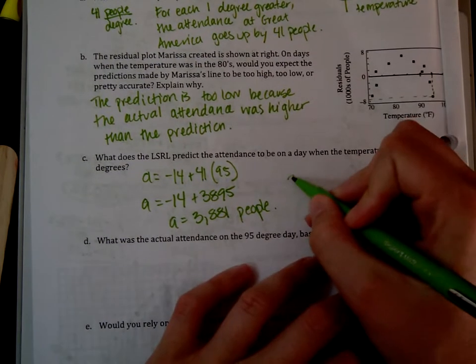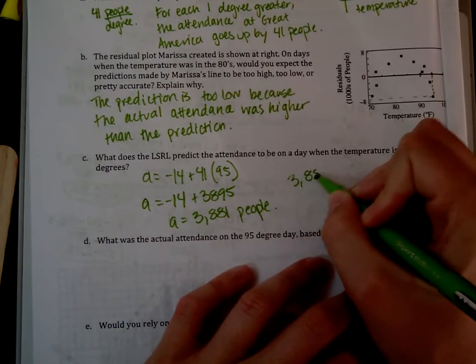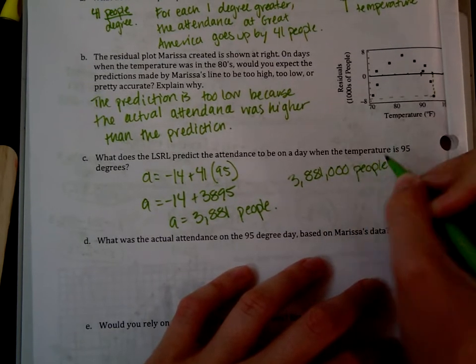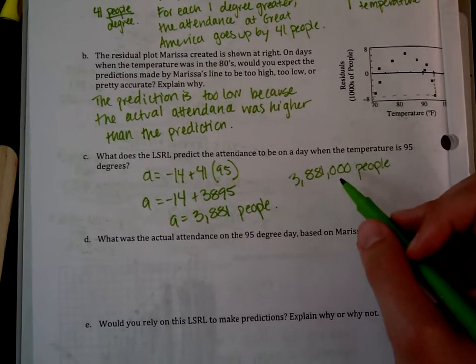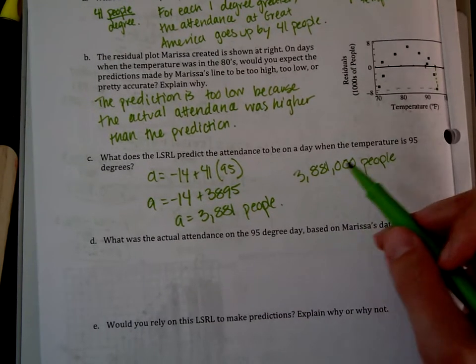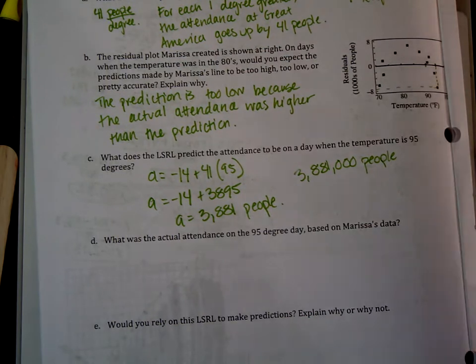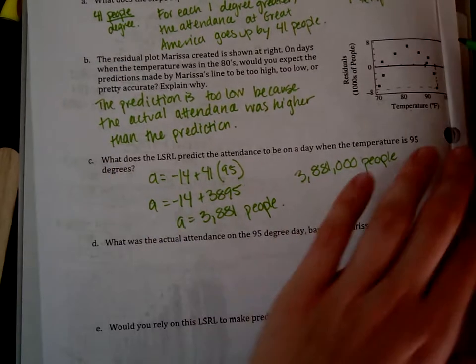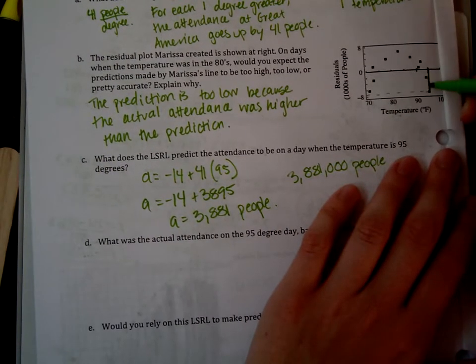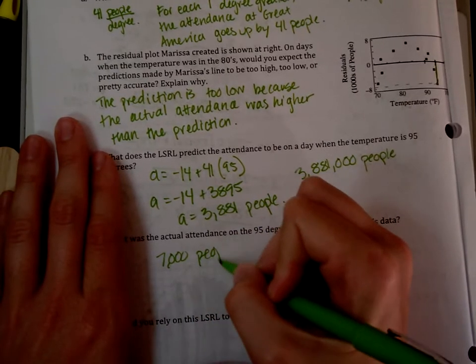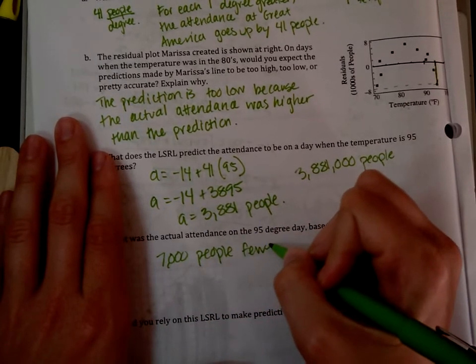That would give us 3,881,000 people, which is huge. That's a ton of people to go to Great America on any given day. So I think that there's some sort of mistake here. But basically the actual attendance here was 7,000 people fewer than predicted.